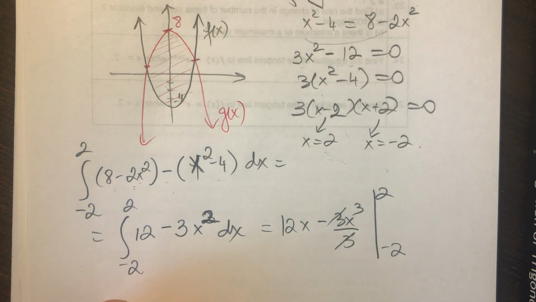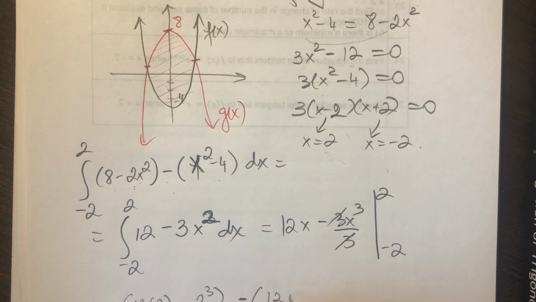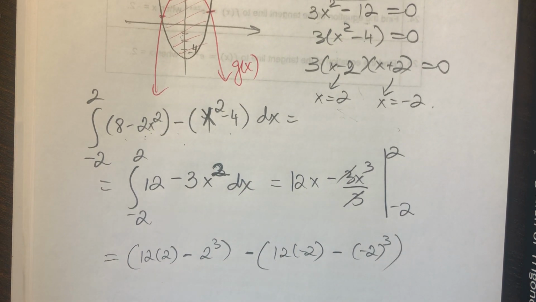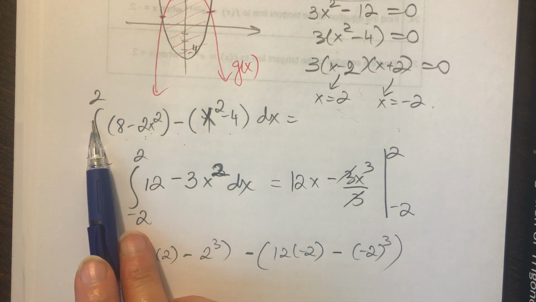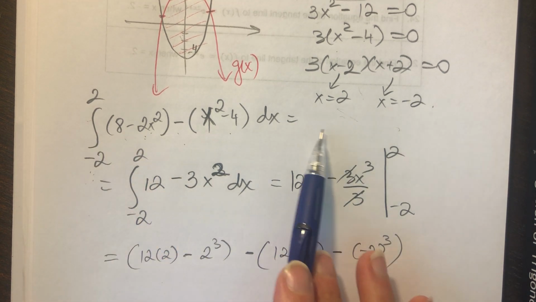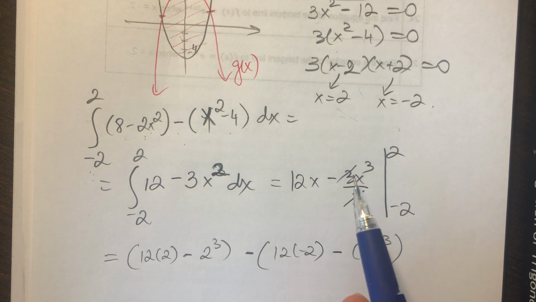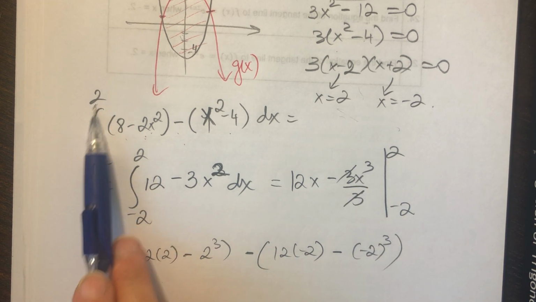So I have a what? Plug in a 2 first, so 12 times 2 minus 2 to the third minus 12 times -2 minus -2 to the third. And again, be careful. Again, same thing, right? Always from lower to higher value. These limits of integration, we just don't grab them in any order. It always has to go from low to high.